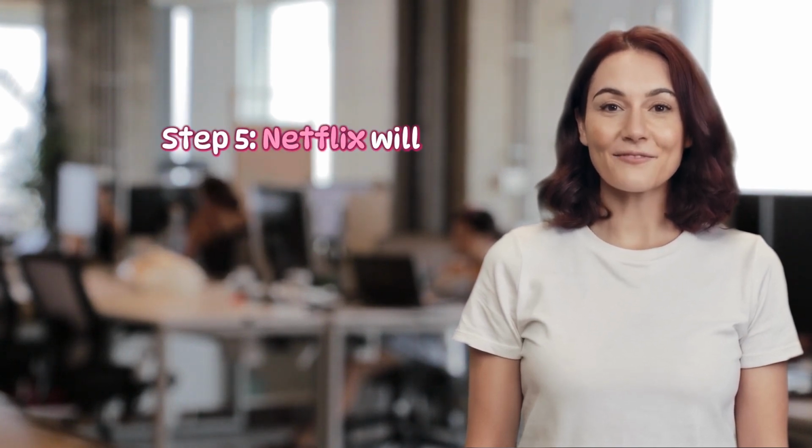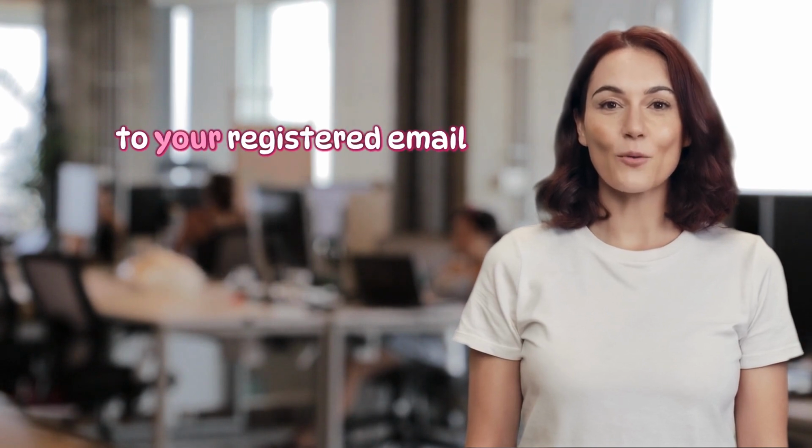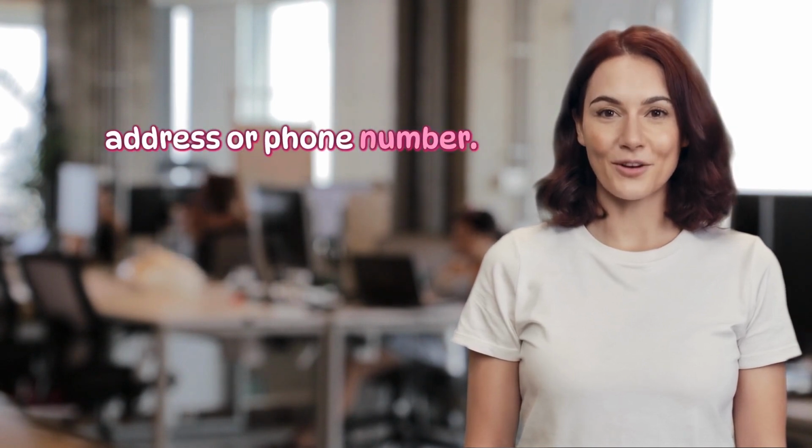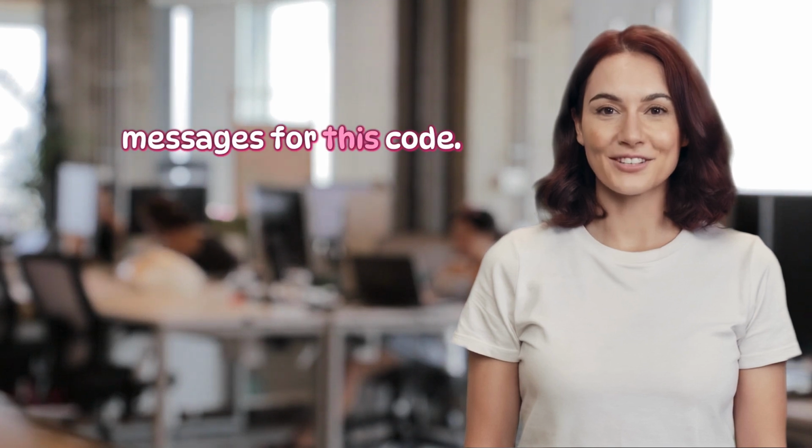Step 5. Netflix will send a verification code to your registered email address or phone number. Check your inbox or messages for this code.